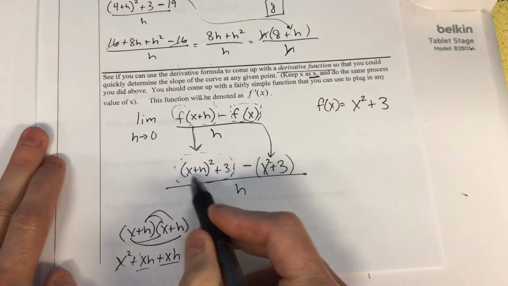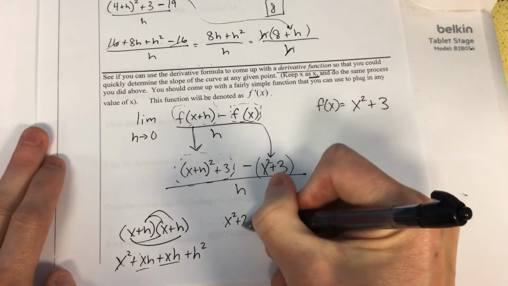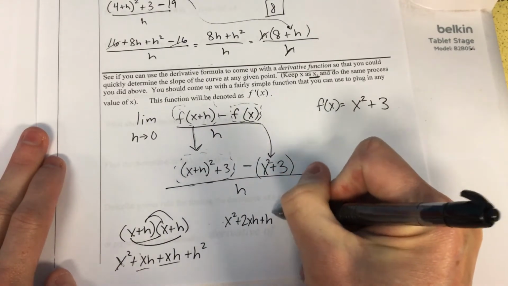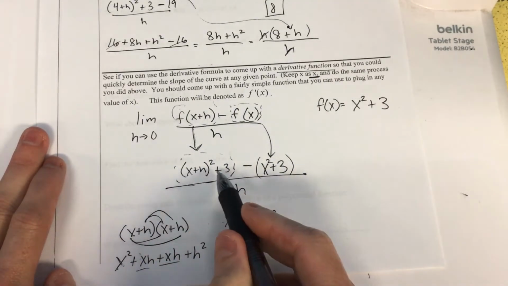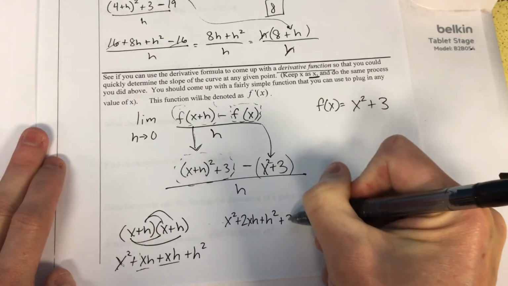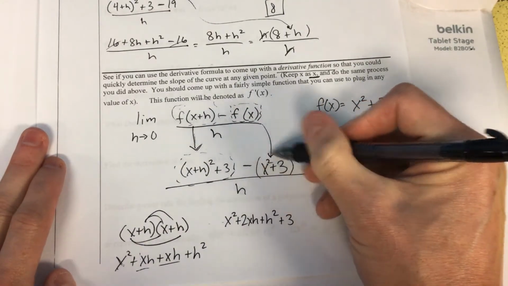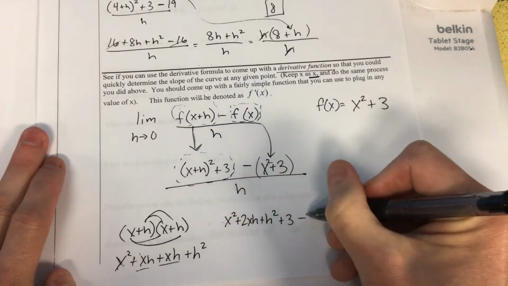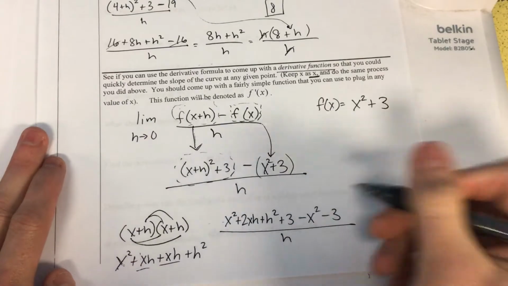So that's what this part is, so I'll just start with that down here. I'll have x squared plus 2xh plus h squared. So that's what we got from right here. And then the plus 3, I'll just put a plus 3 next to this. And then I have minus x squared, and then minus 3 when I distribute this minus. I have minus x squared and minus 3, and then it's always over h.